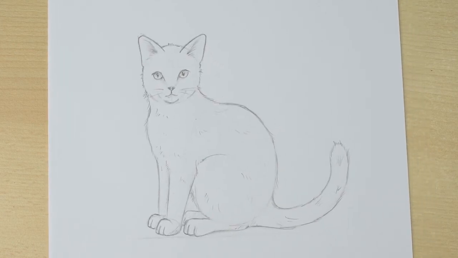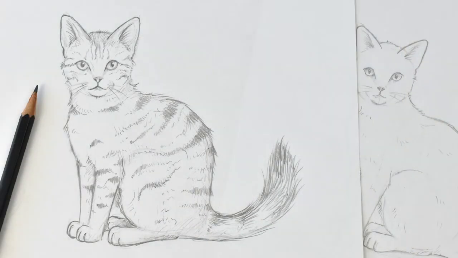And here is my finished drawing of a cat. Once you've learnt how to draw a basic cat, then you can practice drawing variations on the cat. So you could maybe give it stripes or different markings, or maybe a thick fluffy tail.